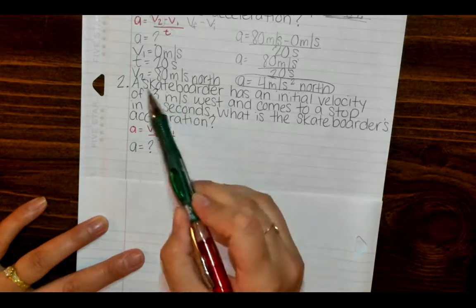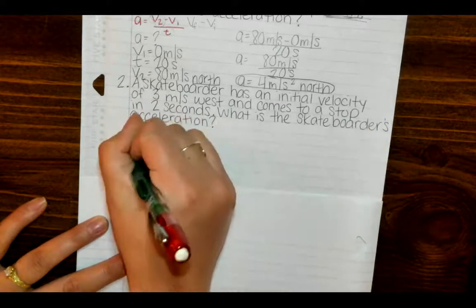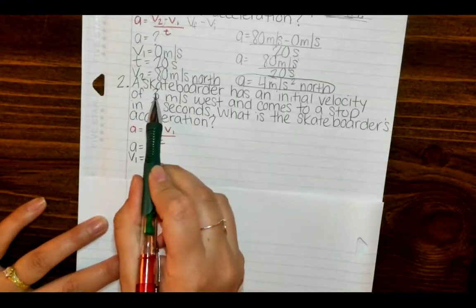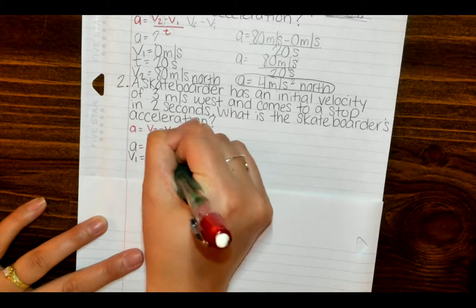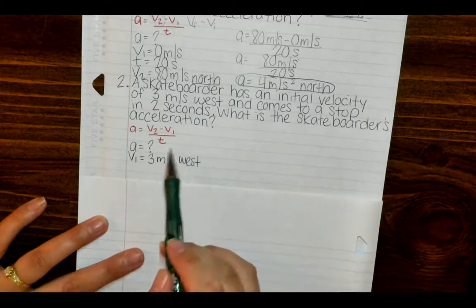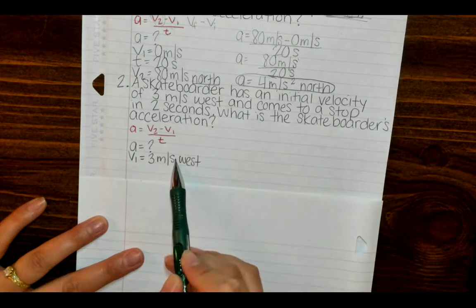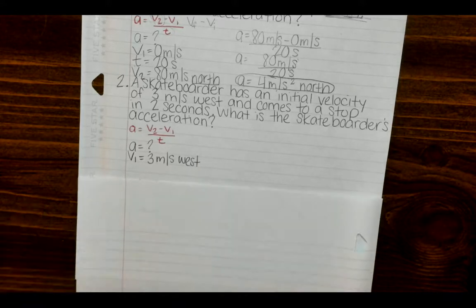It says the skateboarder has an initial velocity, so our very first velocity is 3 meters per second west. And because it's velocity, it's also going to include our direction.